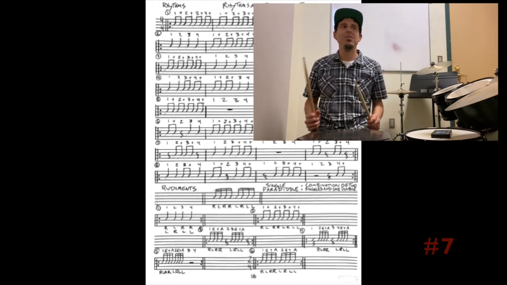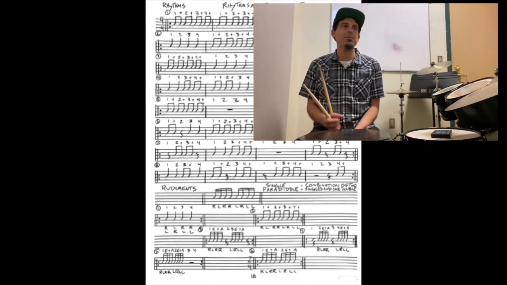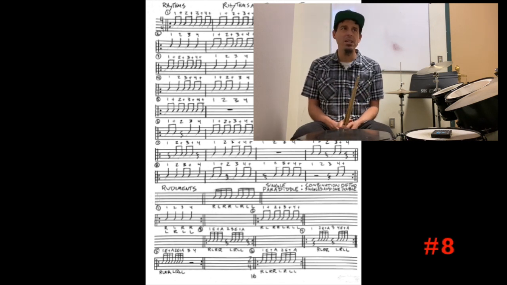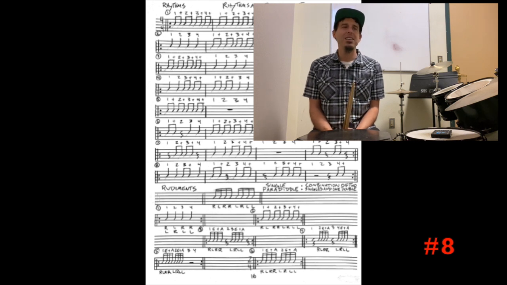3 and rest. Okay, the last one, number 8, is going to start off with quarter notes on beats 1 and 2, eighth notes on beat 3, and a quarter note on beat 4. Bar 2 has eighth notes on beat 1, a quarter note rest on beat 2, quarter note on beat 3, eighth notes on beat 4.